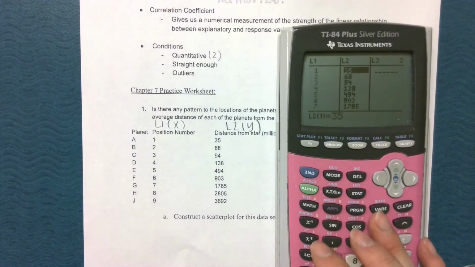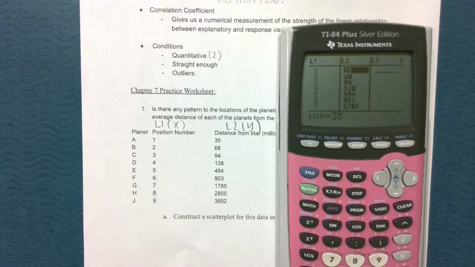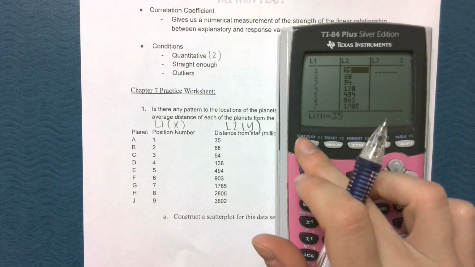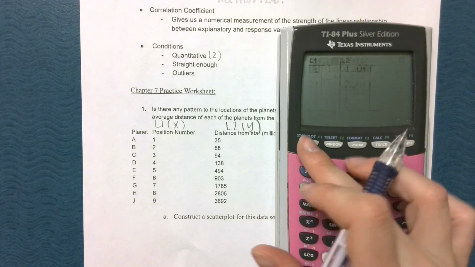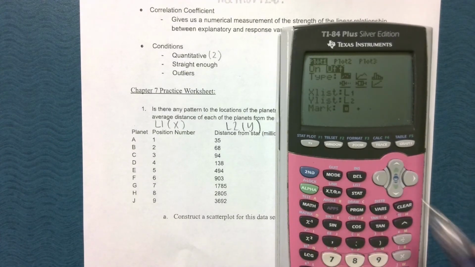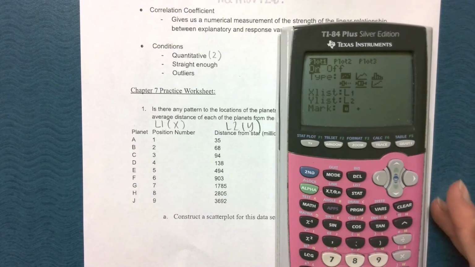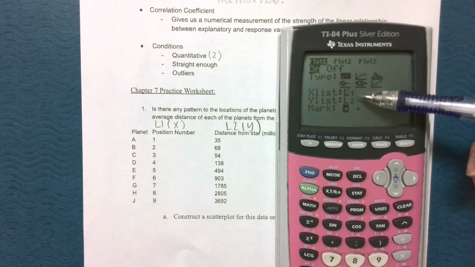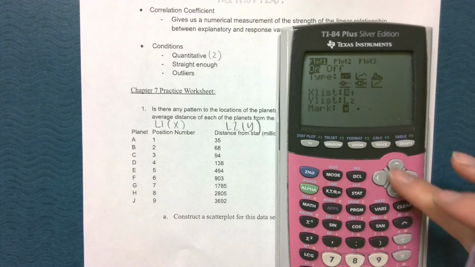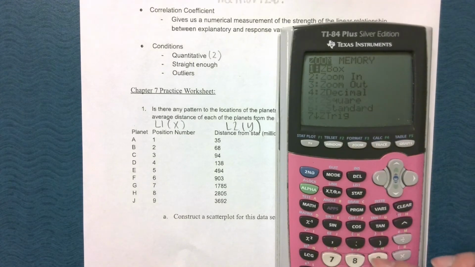So I'm going to be using position number to estimate the distance from the star. Once I have my data typed into my calculator, I can now create the scatter plot. To create the scatter plot, I'm going to be editing my stat plot. So I'm going to hit second y equals. I'm going to first make sure that this plot is on. Scatter plot is the first option on your list. And then you want to make sure you indicate where you're pulling data from. I'm pulling from L1 and L2. Once that's all set, we can go ahead and press zoom 9, and it gives us a scatter plot.